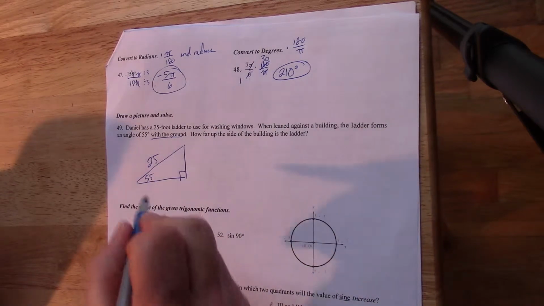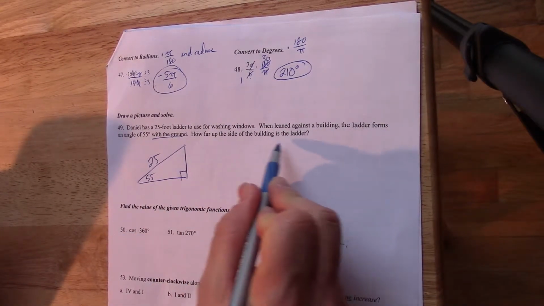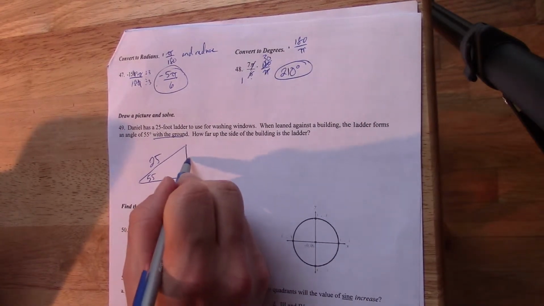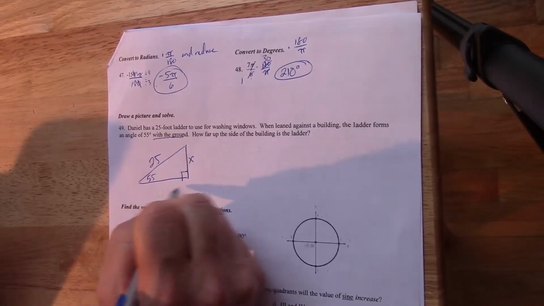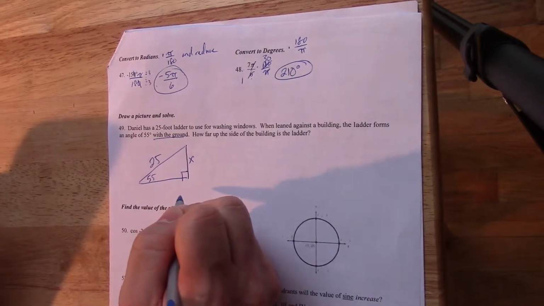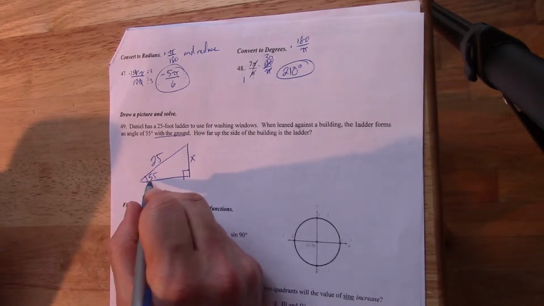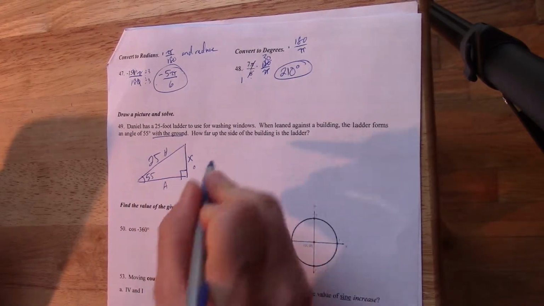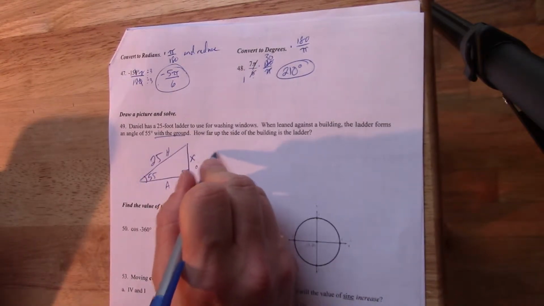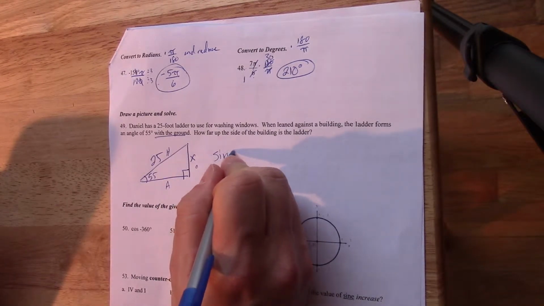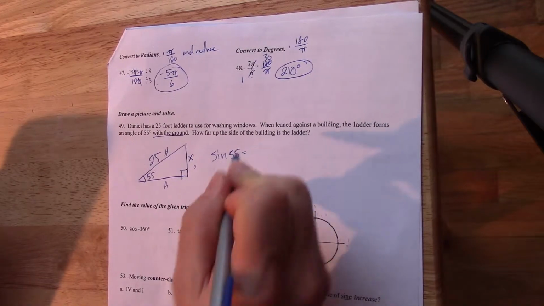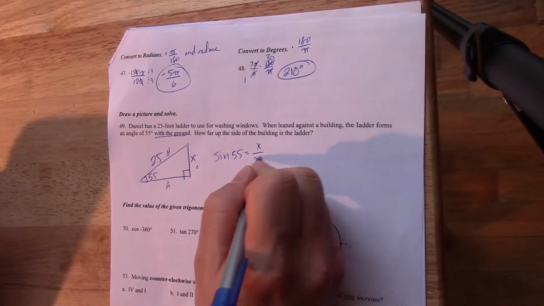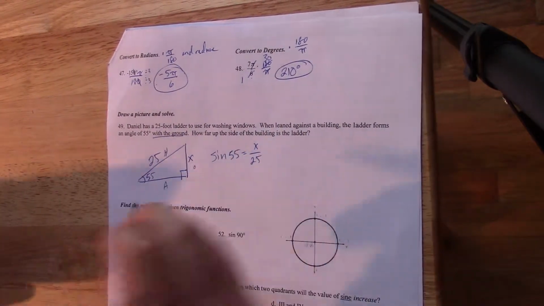Then I'm going to try and figure out how far up the side of the building the ladder is. Up the side of the building is right here. This would be if it was along the ground or from the base of the ladder to the building. Let's label the triangle. This is hypotenuse, opposite, and adjacent. So SOHCAHTOA, sine of the angle is opposite over hypotenuse. When the letter's up high, you multiply.